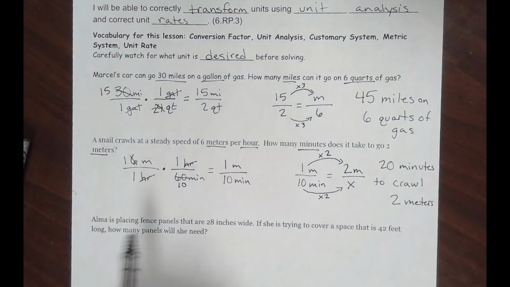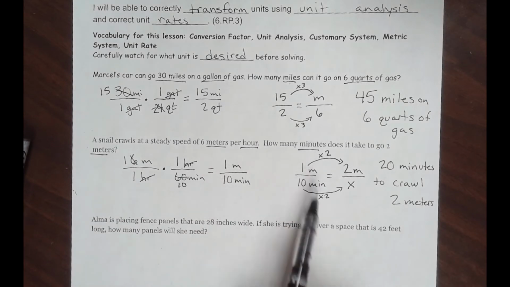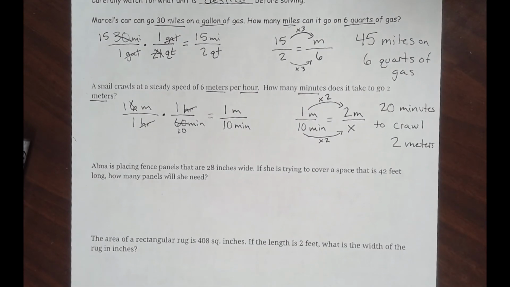But we had to transform it out of hours to minutes so that we could use this and figure out the amount we wanted. Okay, Alma is placing fence panels that are 28 inches wide. If she is trying to cover a space that is 42 feet long, how many panels will she need?